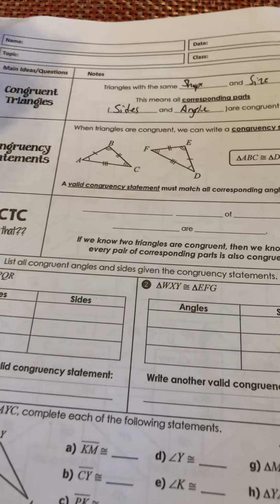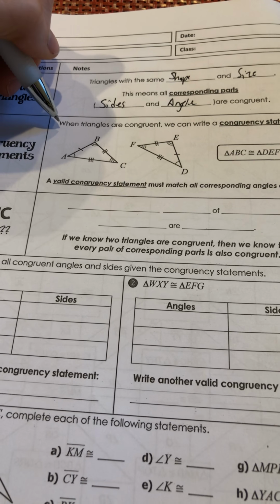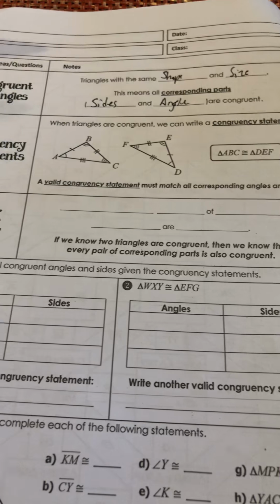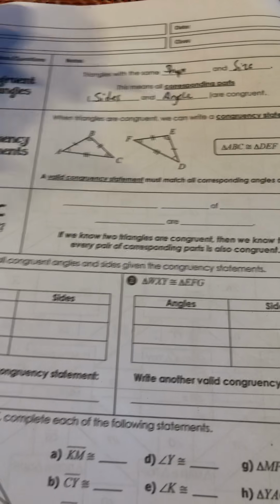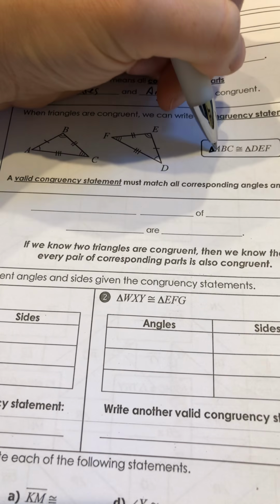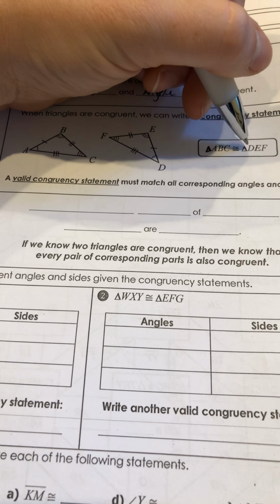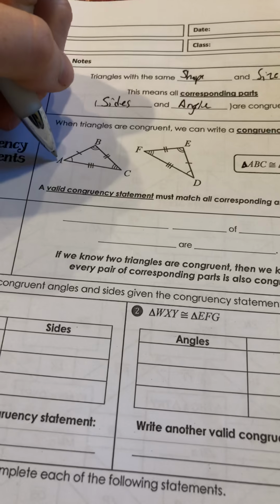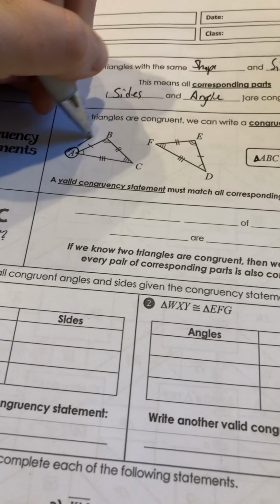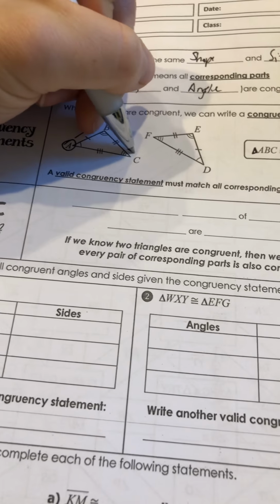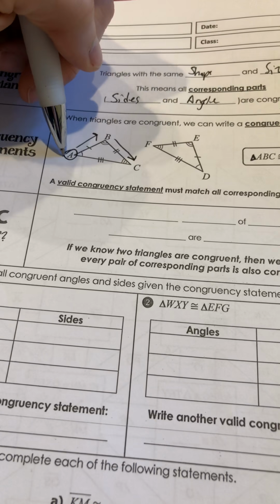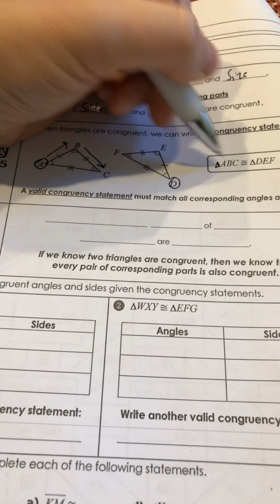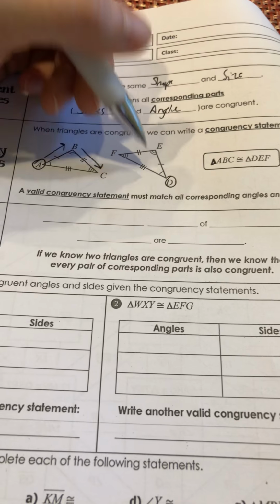Okay, when we know triangles are congruent, we can write a congruency statement. So this statement basically is like a rule. It looks like this, saying triangle ABC is congruent to triangle DEF. And it starts out, let's go, A to B to C. A matches up with D. They're in the same position in our congruency statement. They have the same angle measure.